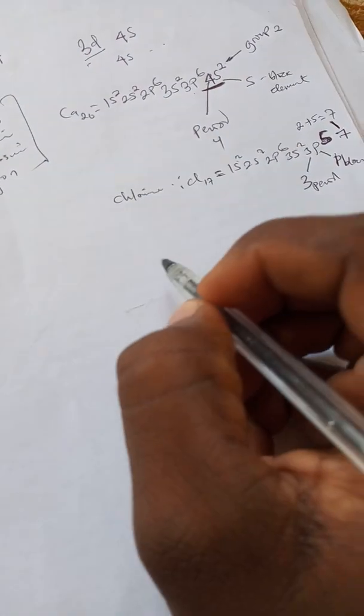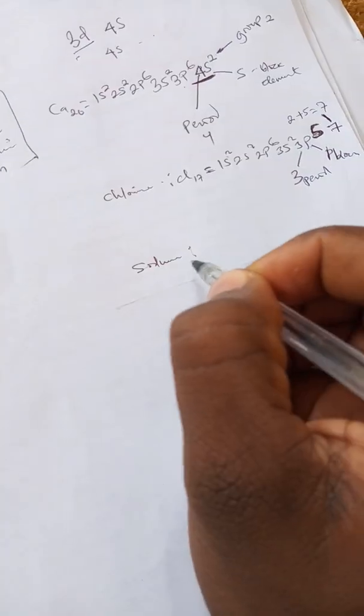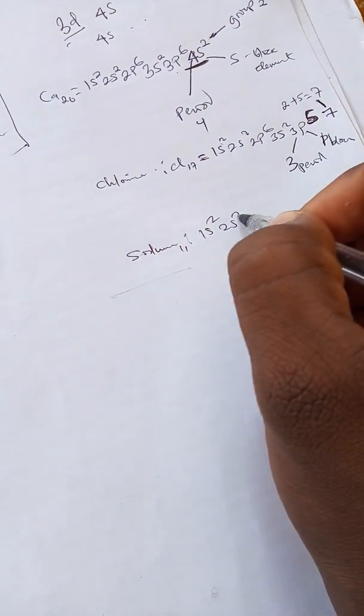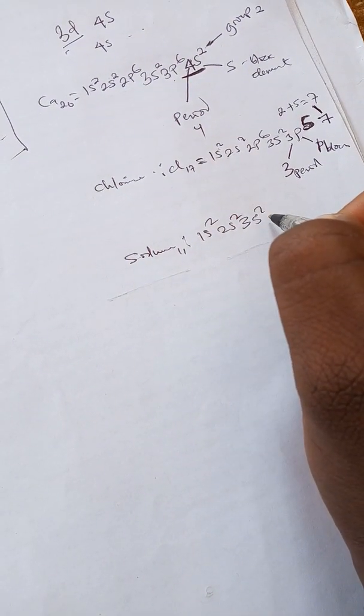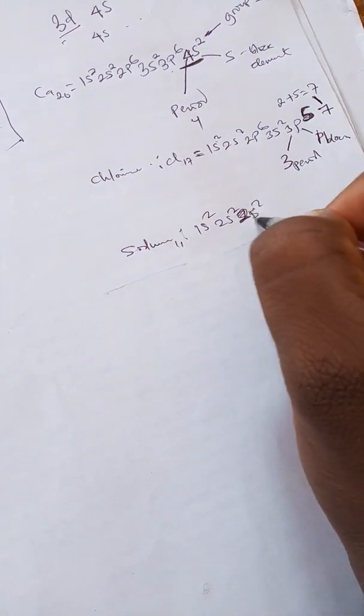So applicable, let's go to sodium in a short manner. This is sodium and it has 11. Therefore 1s2, 2s2, 2p6, 3s1.